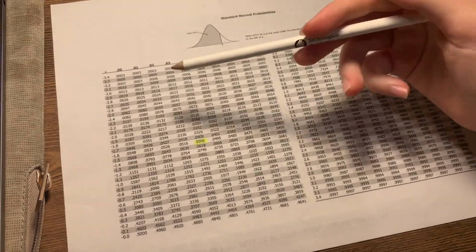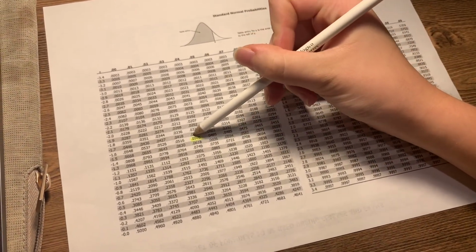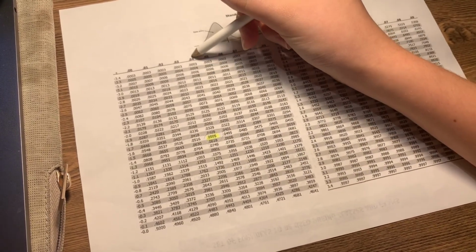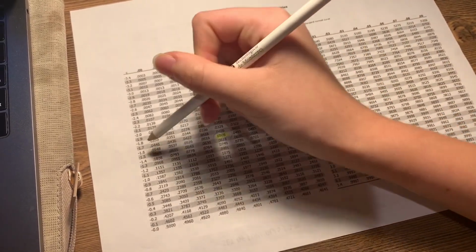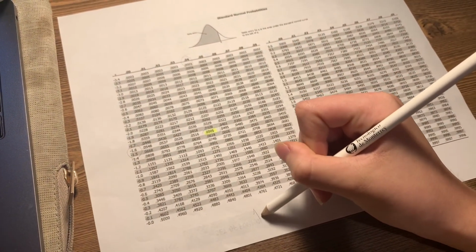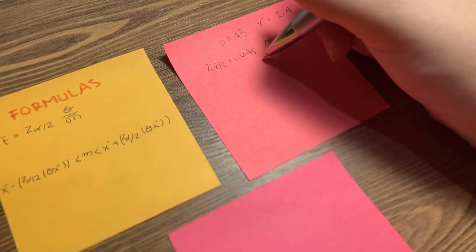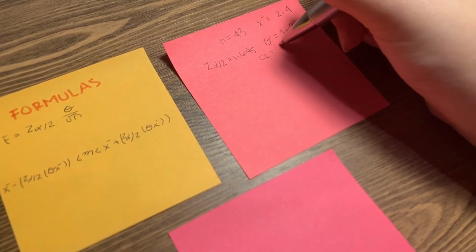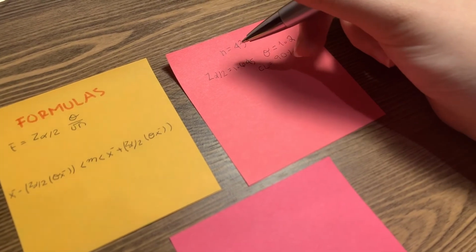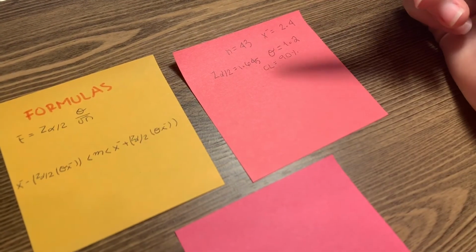In case we don't easily have the z-score for our confidence level to plug in the formula, we can easily find it by locating it in the table, and then finding the coordinates and putting together the number. In this case, it's 1.645. Now that we have all of our information together in an orderly manner, we're going to plug in the formula.